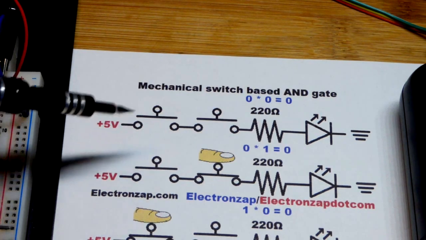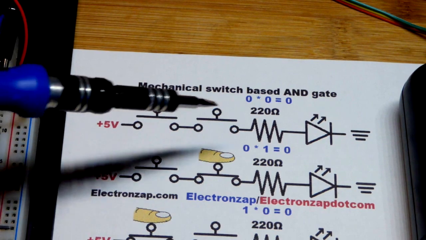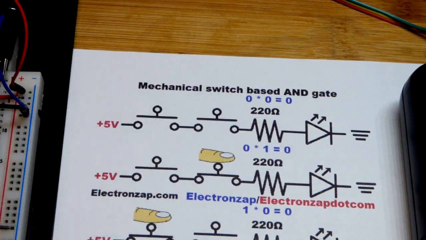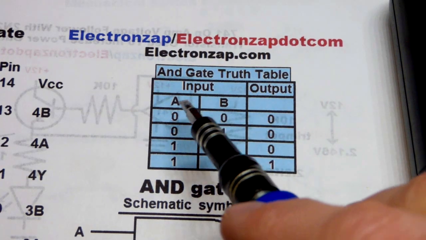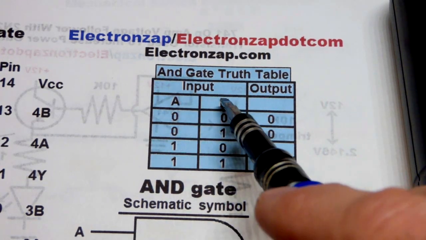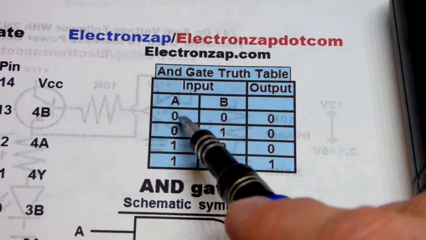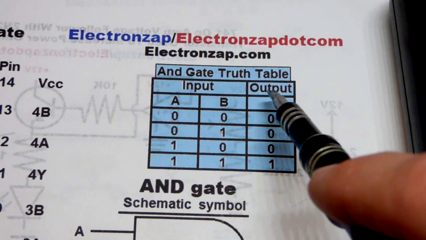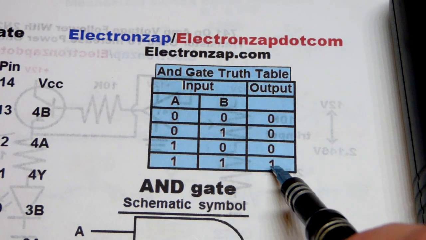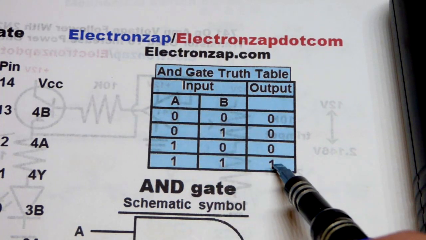In this video, we're going to use mechanical switches to demonstrate a logic AND gate. AND gate circuitry has at least two inputs. There could be more. Usually there's two, so the truth table shows two usually, and one output. And what we're mostly interested in is what the output is doing. We control the inputs to set the output.